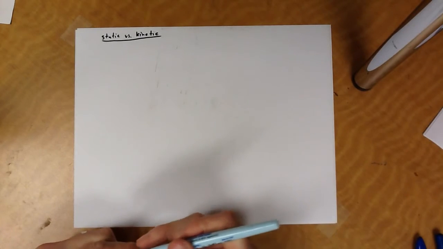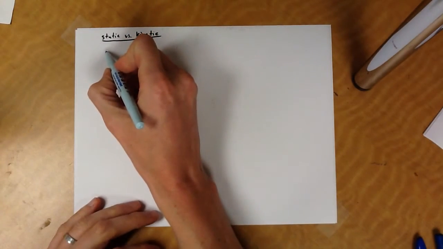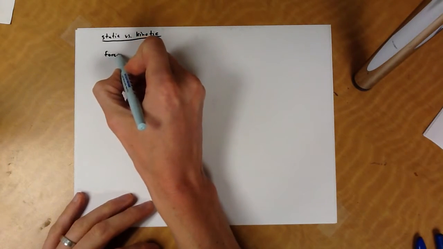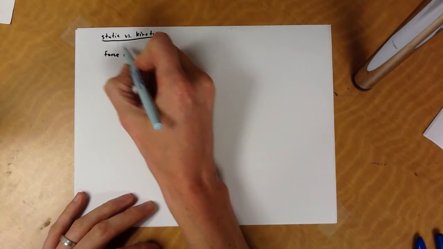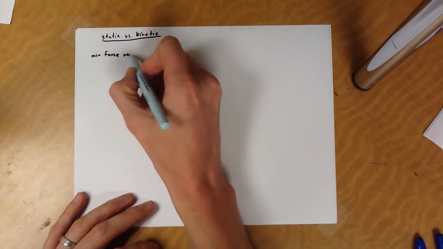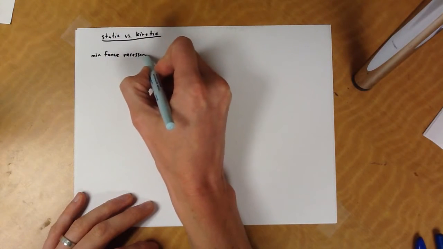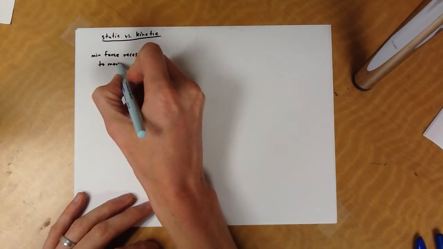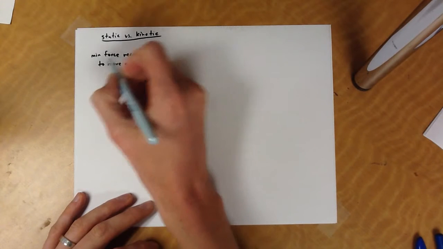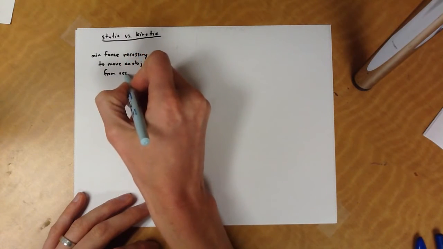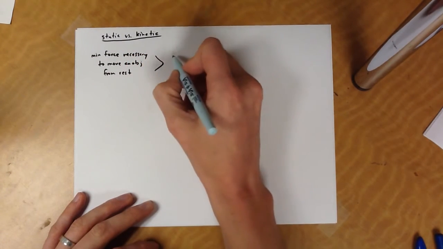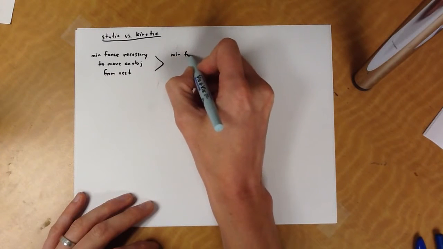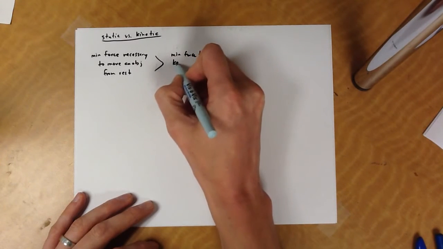And so the reason for that is that the minimum force necessary to move an object from rest is bigger than the minimum force to keep it in motion.